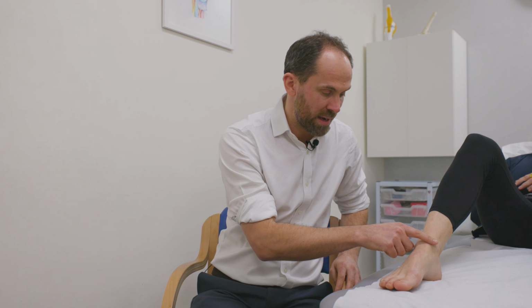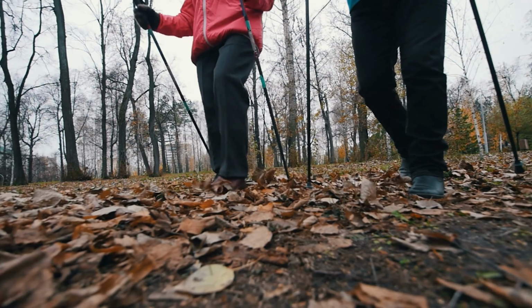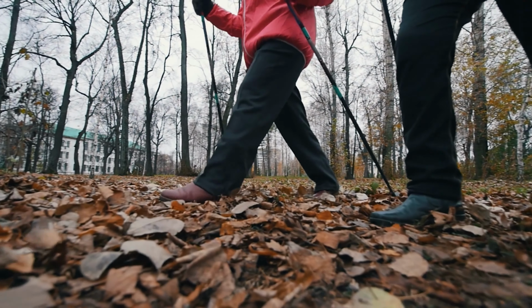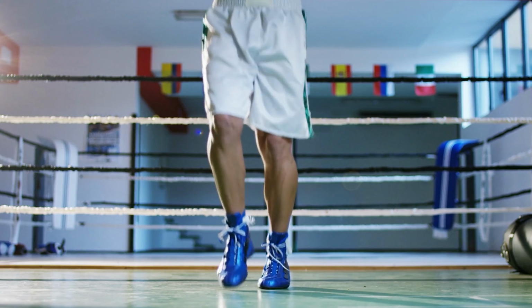Now, in terms of the signs and symptoms, it will often cause pain at the front of the ankle that can refer down a little bit. It will be made worse by walking and impact activity, and sometimes you will get quite a lot of tenderness at the front of the ankle with some associated swelling.